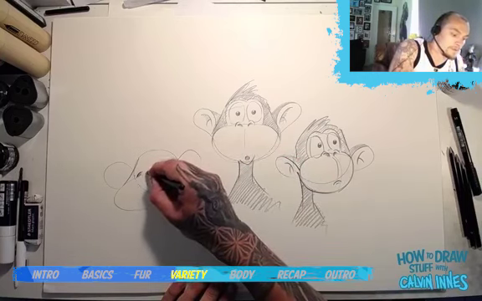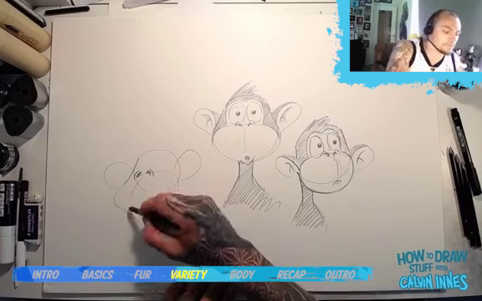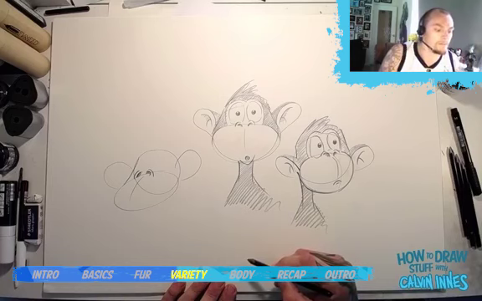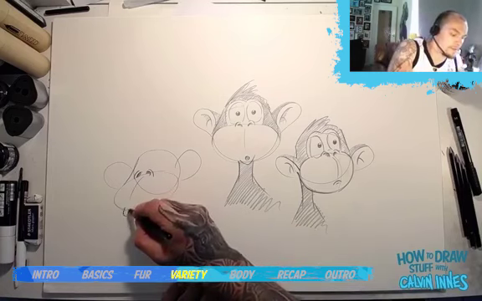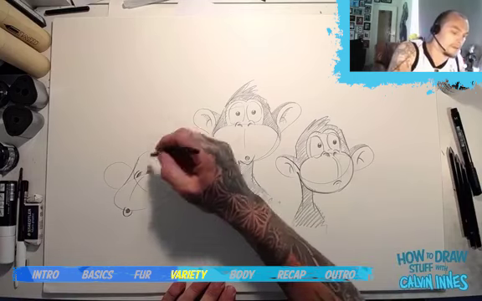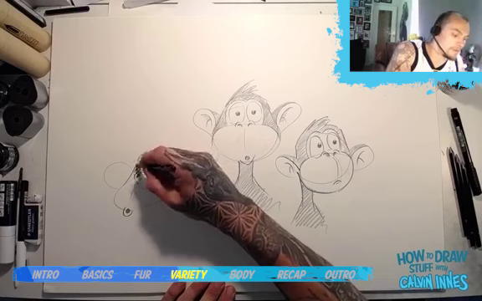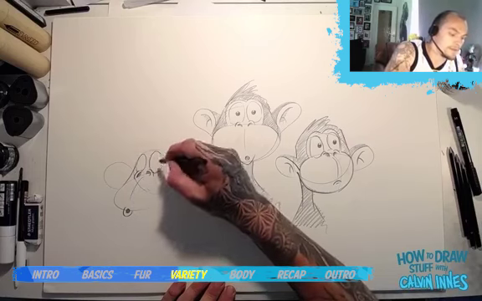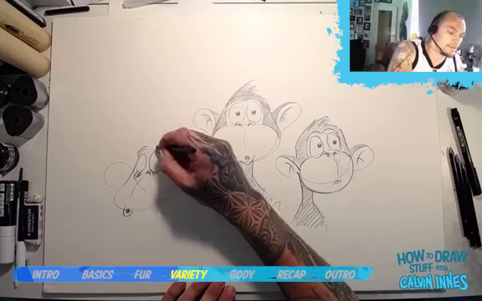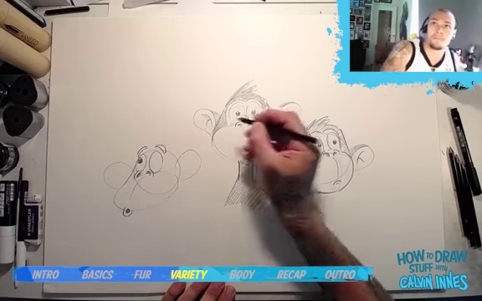So we want our nostrils right down to the front of the mouth. Again, let's go for that typical expression there. So let's have a look. Let's put a couple of eyes in. Now, if you want to, you can add eyebrows to make your character even more expressive.